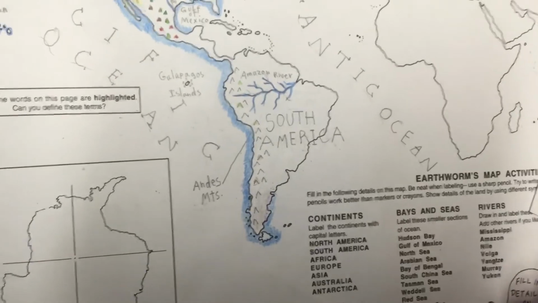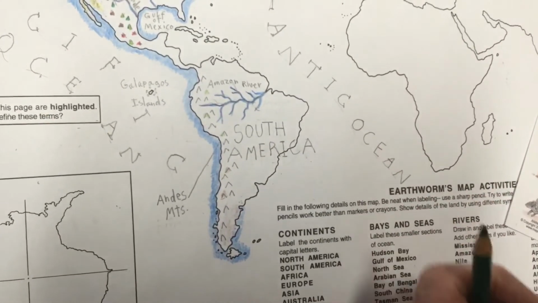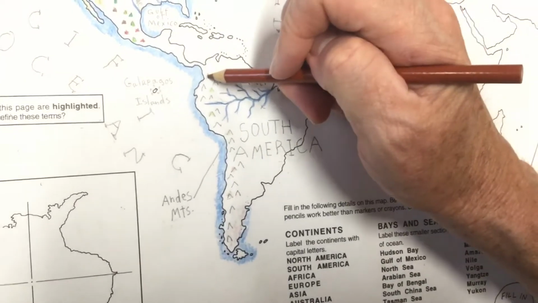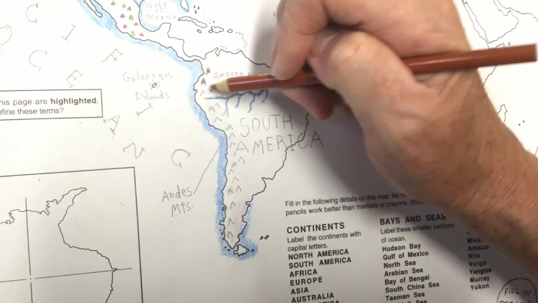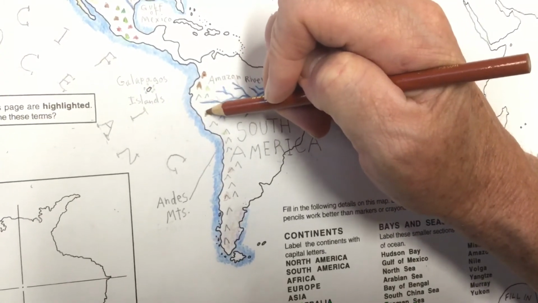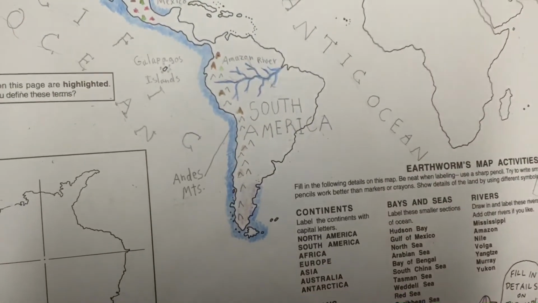And just like we've done in the other ranges, brown and green work well. Take your time with this now.